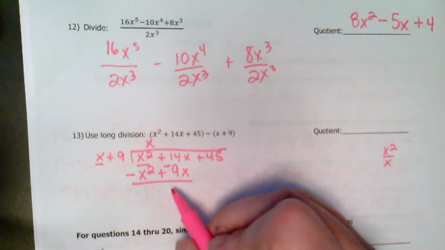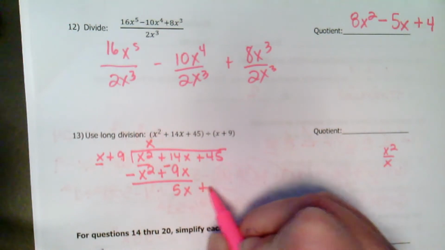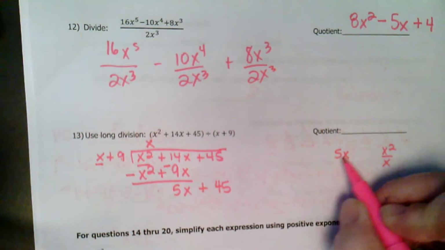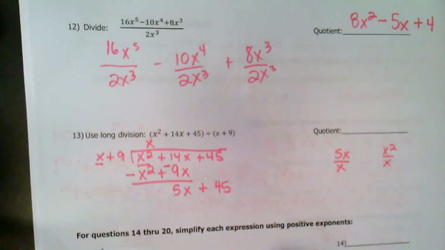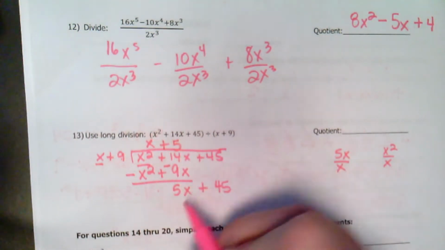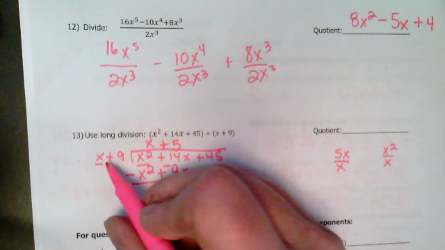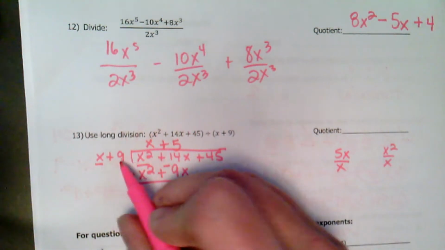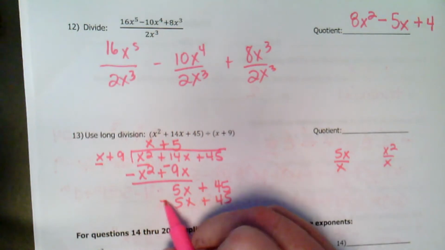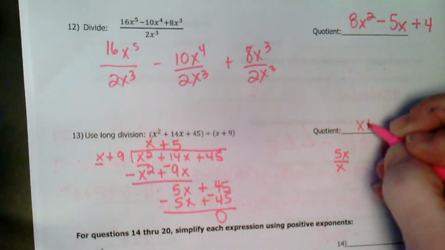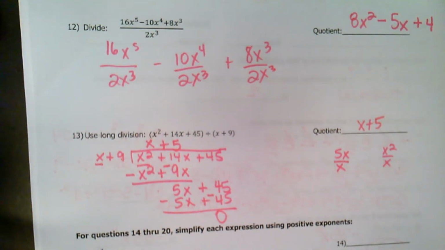Alright, 14 take away 9 is 5. And then bring down. Now we're doing the same thing. X goes into 5x, positive 5 times. So if this is a positive, this will be a positive. If this is a negative, this will be a negative. 5 times x, 5 times 9, subtract, 0, 0. So we have no remainder on here, so the answer is simply x plus 5.